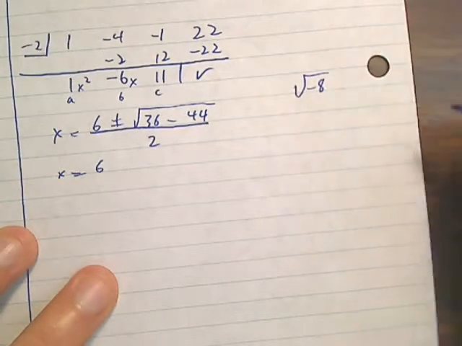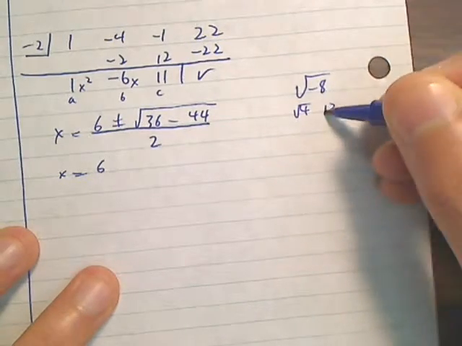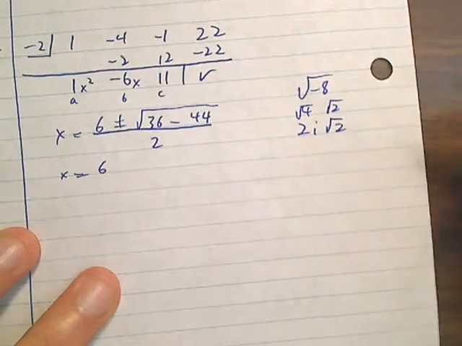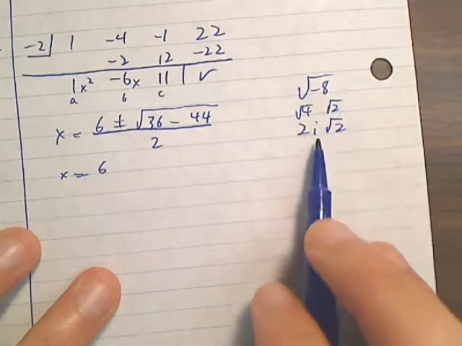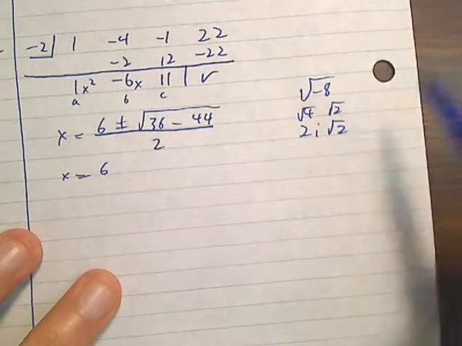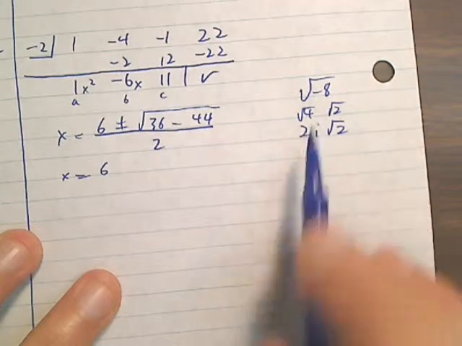Square root of negative 8. Well, 8 is 4 times 2, so this will be 2i square root 2. With 8, you think of some perfect square that goes into it, and that's going to be 4, and that becomes a 2. And add on the i because it was a negative 8.